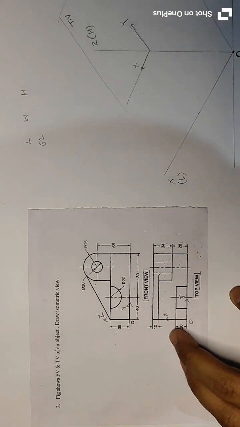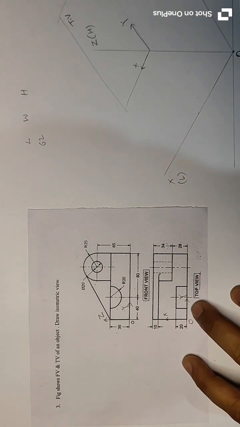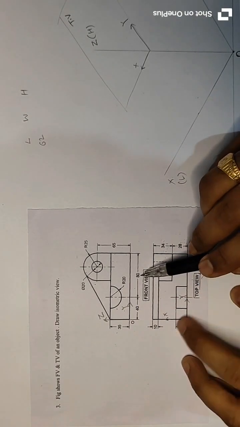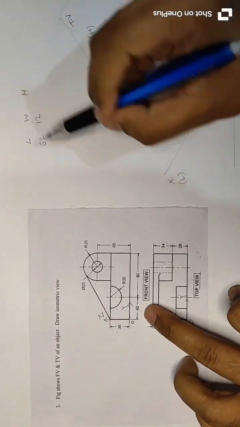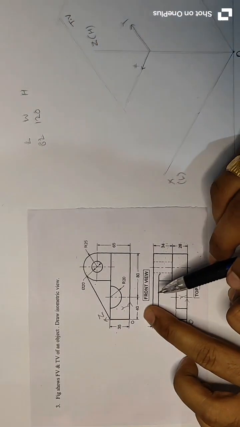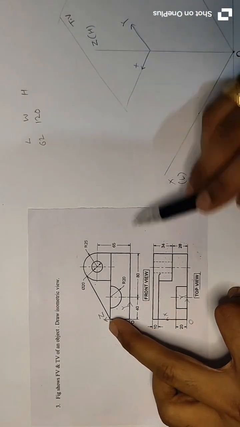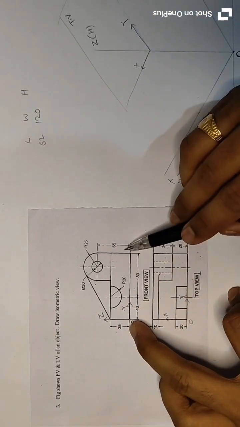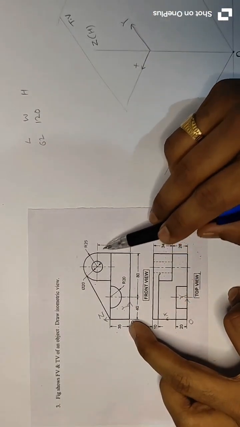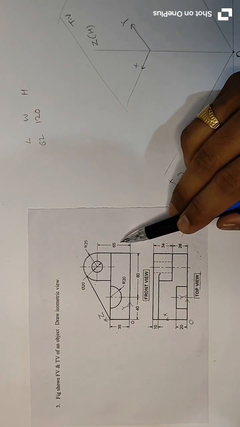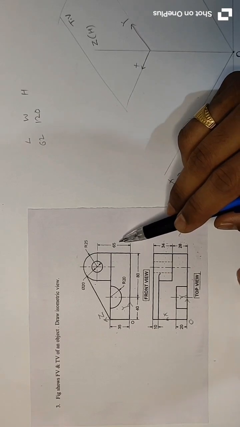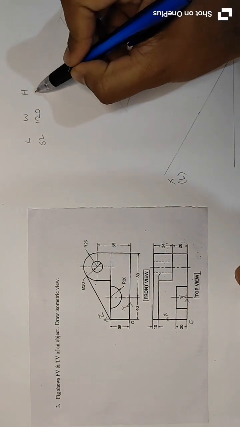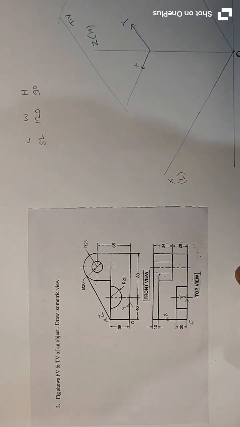The maximum dimension along y is 40 plus 80, which is 120. And the maximum dimension along the z-axis is 65 plus 25, that is 90. Height is 90.